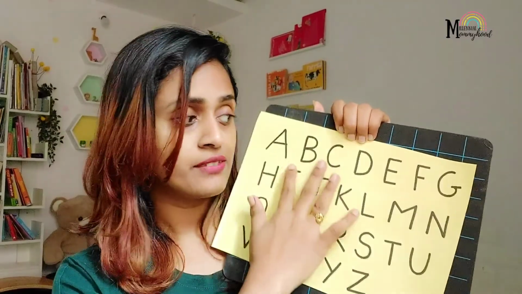Now I'm going to show you over here that in this order of A, B, C, D, I have A to Z over here. What is the order that we are going to follow? So we are going to break it into different sets, and you can start teaching using those sets for your child to write, and it will become very easy for them. Trust me, it works a lot.